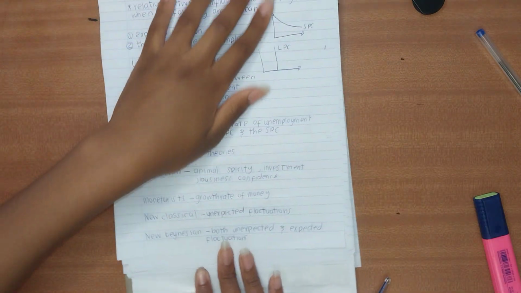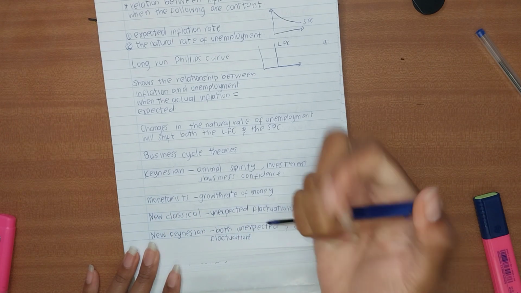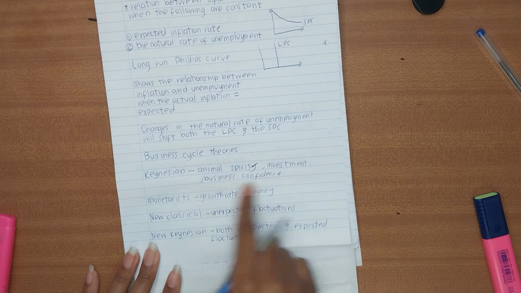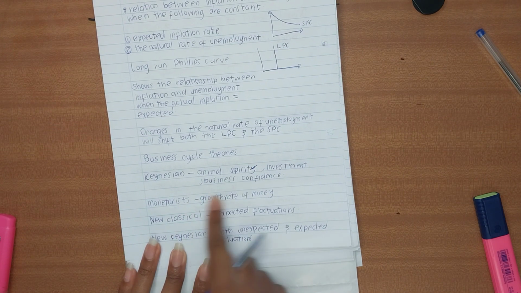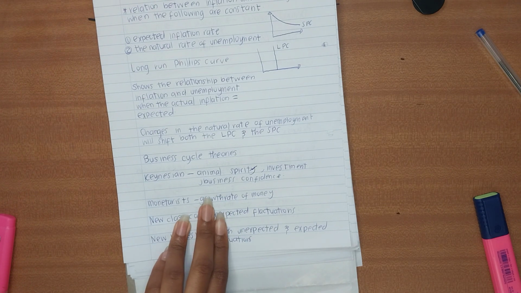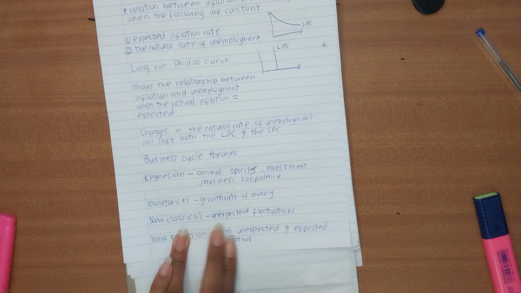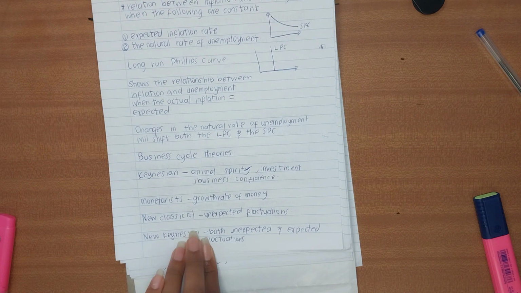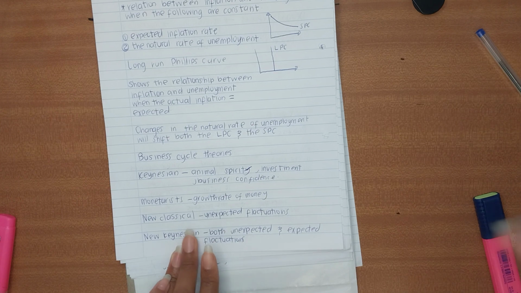Okay, here are these theories. The Keynesian theory is called the animal spirit theory, and it talks about investment and business confidence. The monetary theory talks about the growth rate of money. So the first one would talk about business confidence and investment. The second one would talk about the growth rate of money. The new classical one would talk about unexpected fluctuations. The new Keynesian would talk about both unexpected and expected fluctuations. So the correct answer is D.